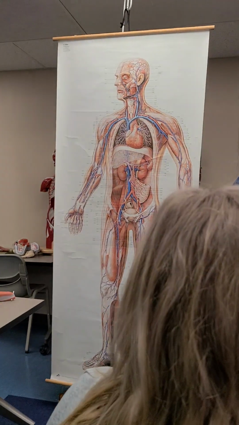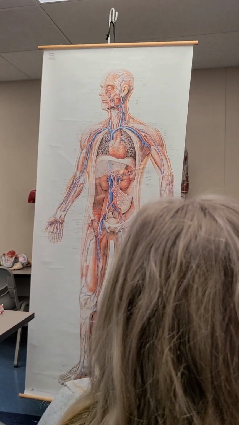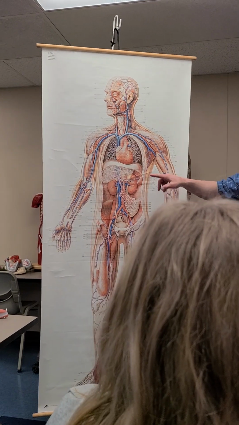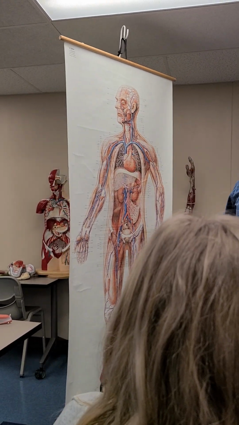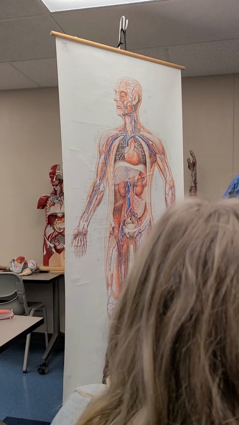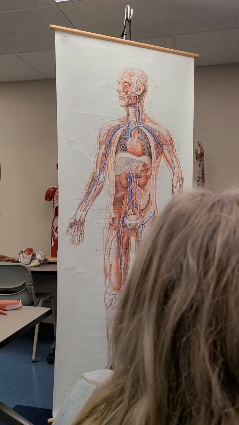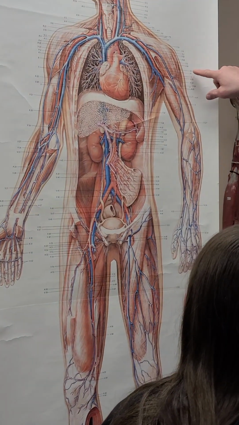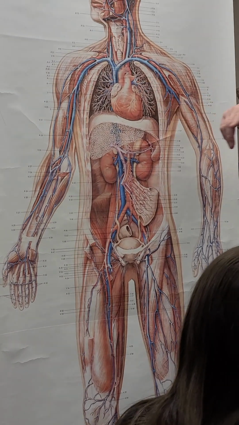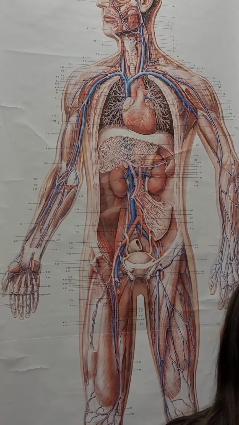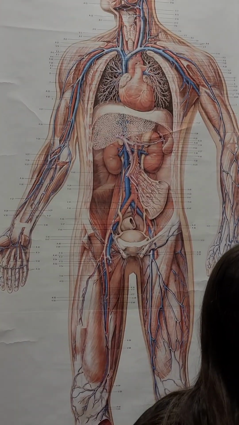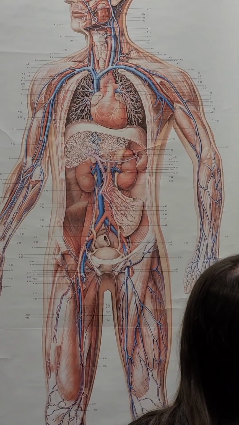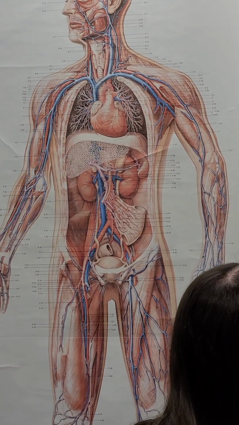Now, what color should the pulmonary trunk be? Blue. To me, it's red. That doesn't look blue. That's a problem. That's an error. What page is this on? They're labeling as V1. Pulmonary vein should be red. Something as fundamental as the pulmonary circuit, they got the colors wrong on.